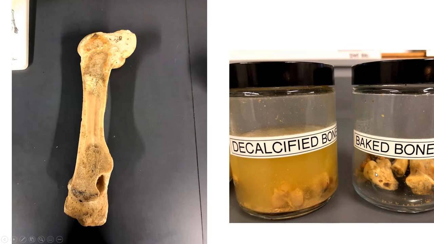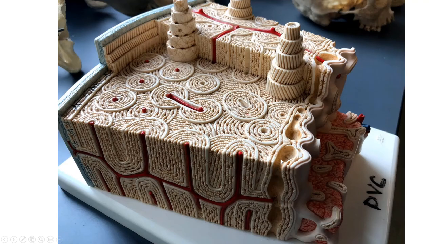So remember, collagen gives bone its strength. Calcium gives it its hardness. So this bone that's been baked still has the calcium, so it's hard, but it's not very strong because it lost the collagen. Over here, we have decalcified bone, so it still has the collagen, but no calcium. So it's going to be strong, but it's going to be soft because it doesn't have the calcium. And so it'll be more rubbery in texture. So you can bend it, but it just won't break because it's still strong and it still has the collagen.